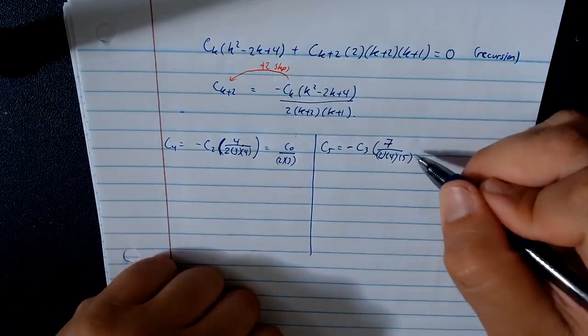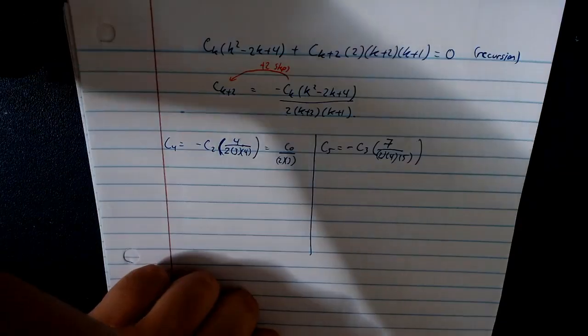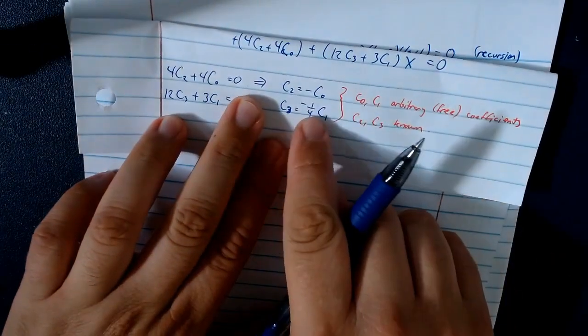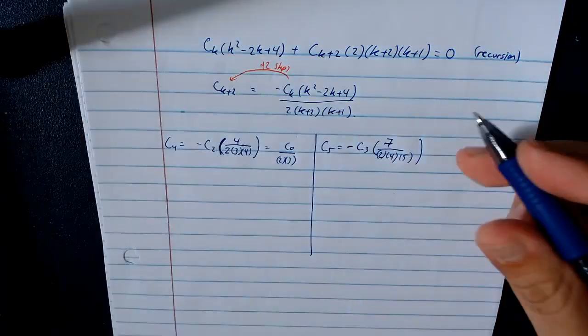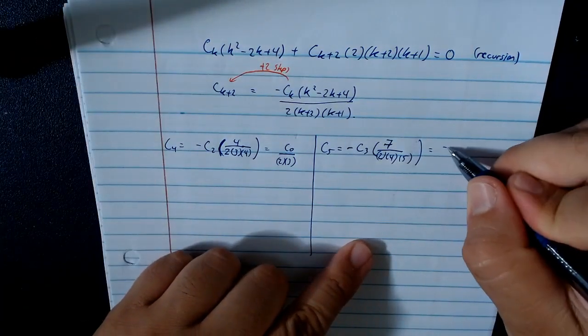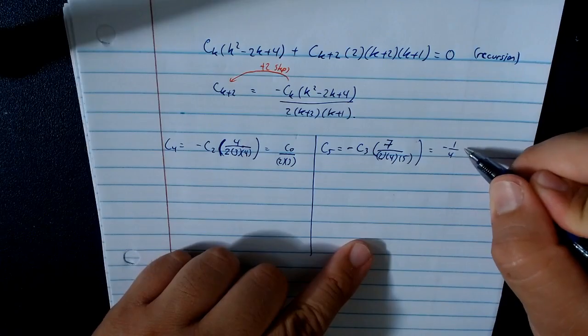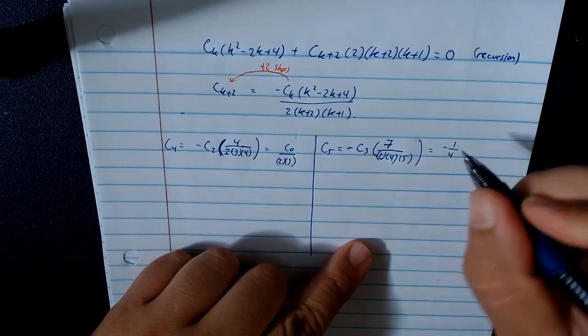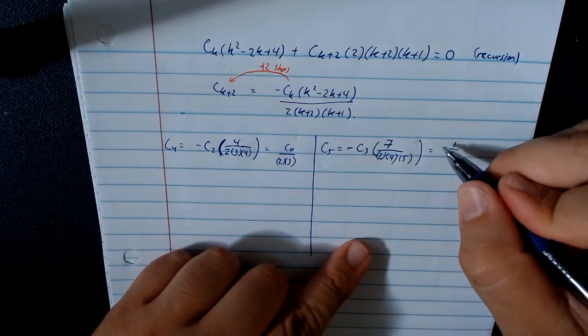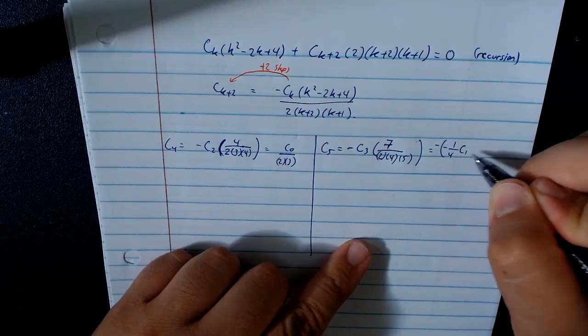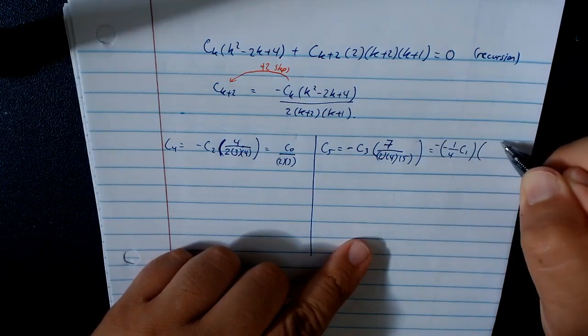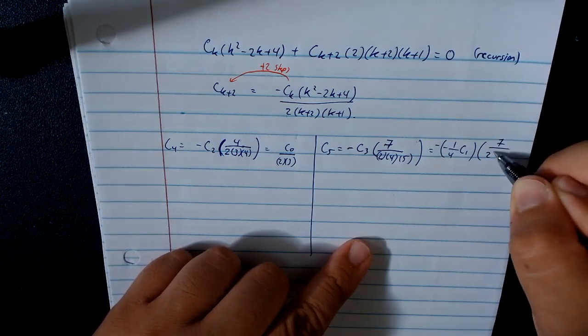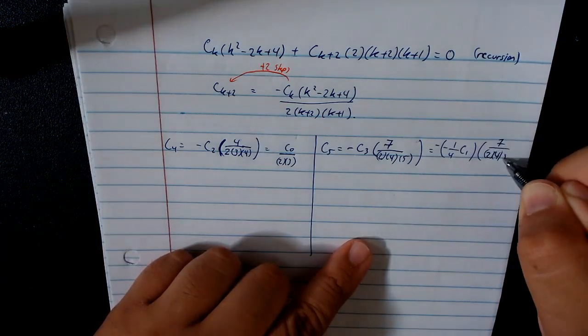But then C3 itself depends on C1. C3 is negative a quarter of C1. So this would be negative 1/4 of C1. But then that's negative of a negative times 7 over 2 times 4 times 5.